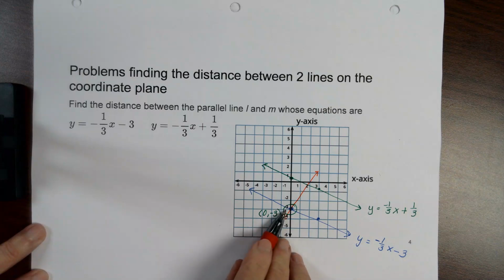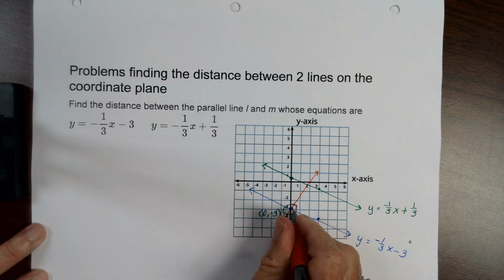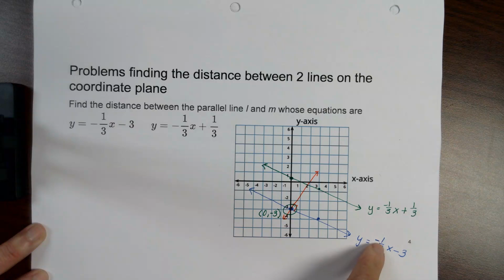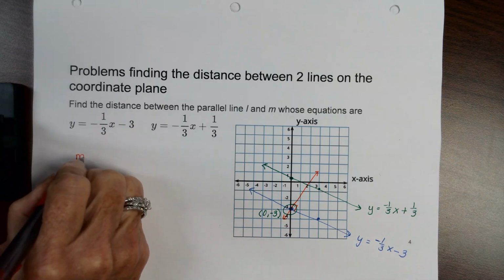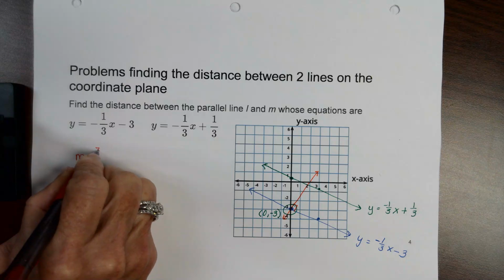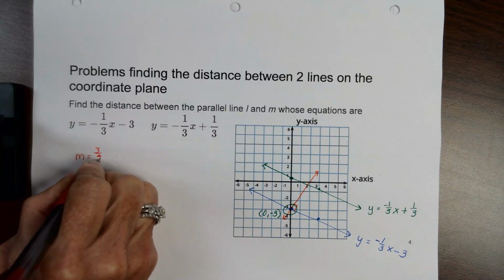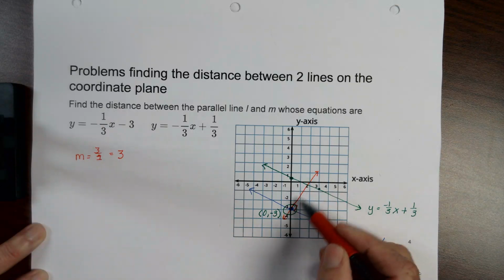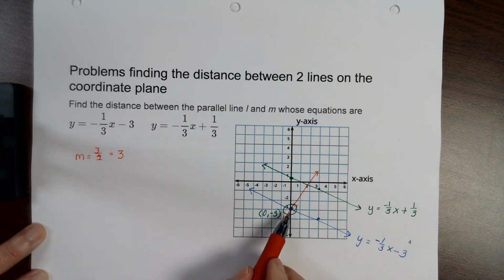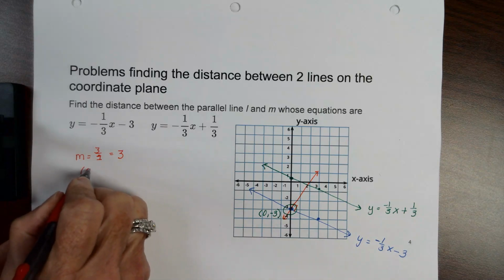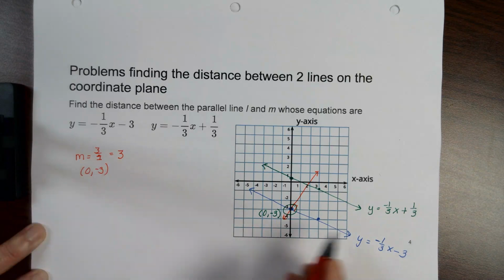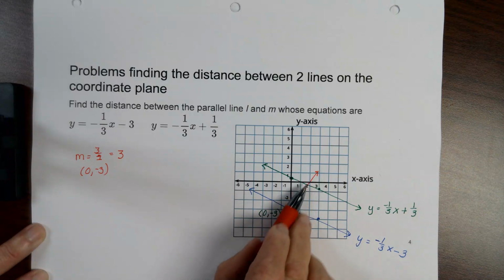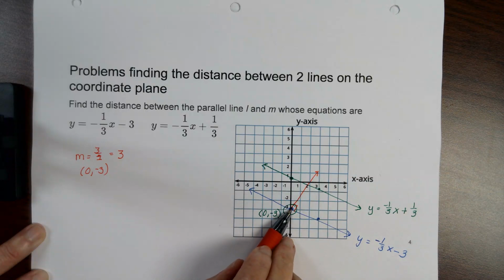Now you know if it's perpendicular, it has the opposite reciprocal slope. So I've got a slope of 3/1, or just 3. So the red line has a slope of 3, and it goes through the point (0, negative 3), because that's the y-intercept that it goes through. I know what that point is.